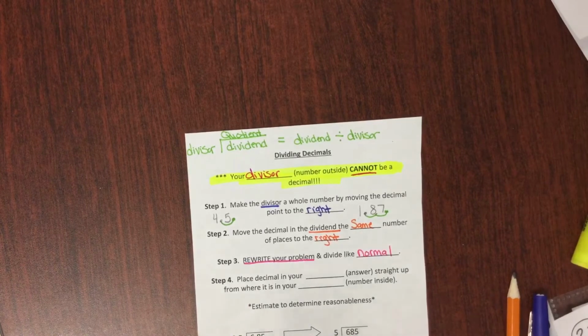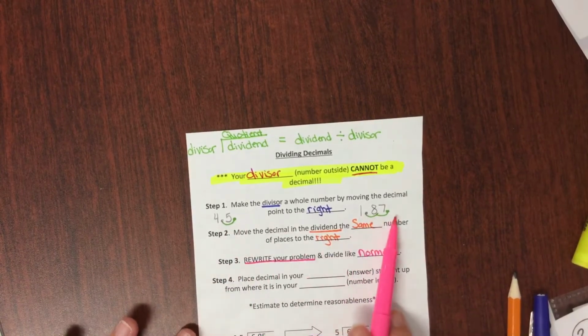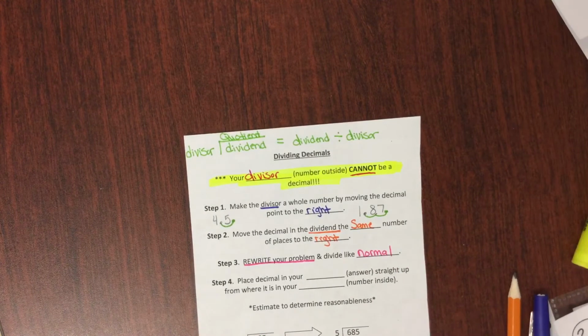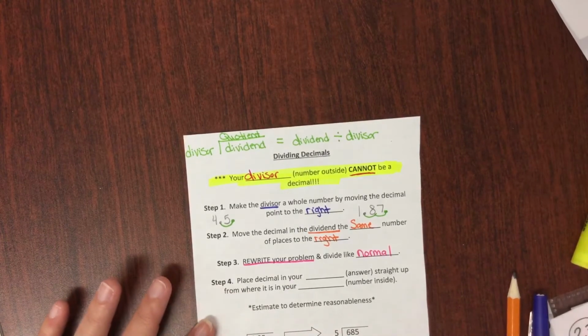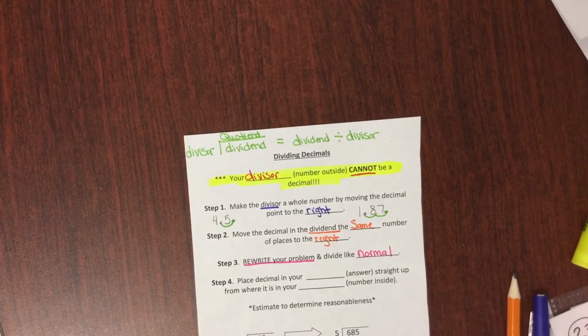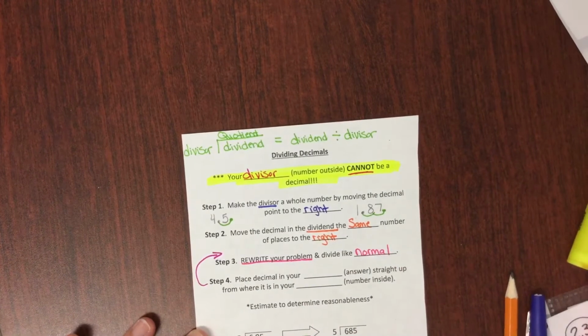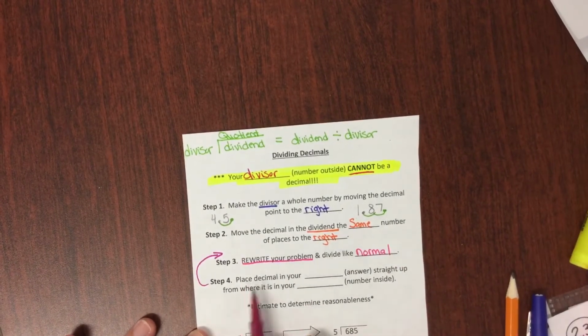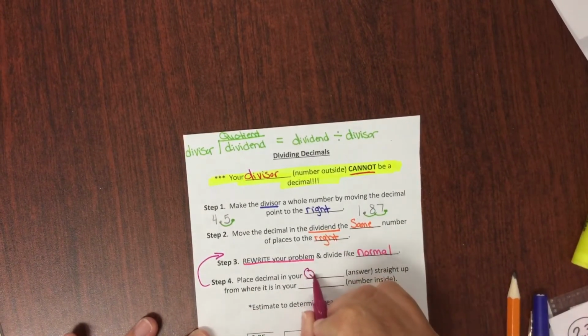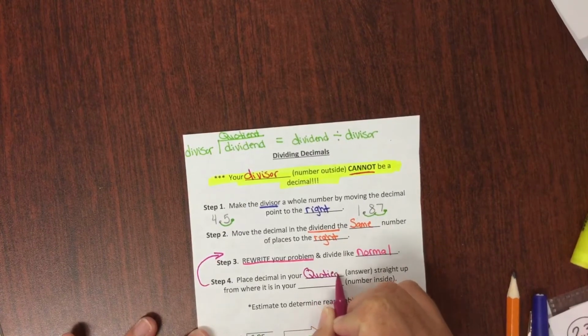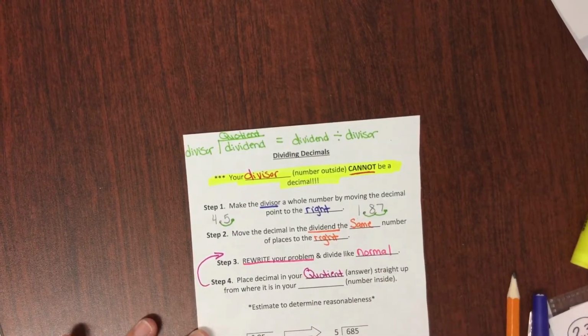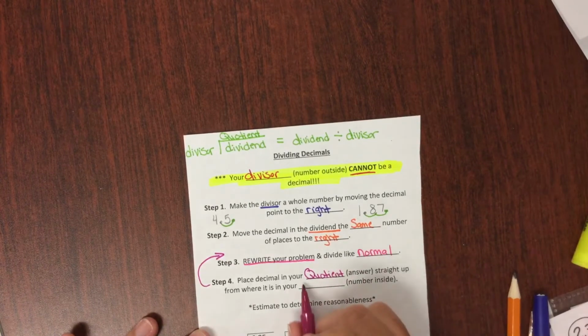Once we get to moving things around and asking where's my decimal and where's it not, it gets a little crowded. So if we rewrite it, we can see it normally and divide it normally. Step 4, I actually like to do before step 3, so I don't forget about my decimal. This is placing my decimal in my quotient, which is my answer, straight up from where the decimal is in the dividend.